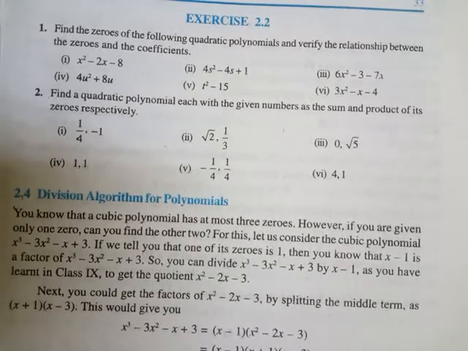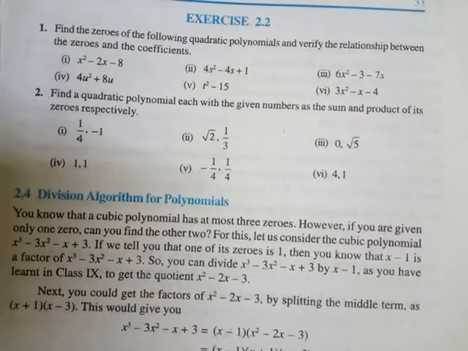So the standard form of a quadratic polynomial is ax square plus bx plus c. So let's have a look how to solve this one.